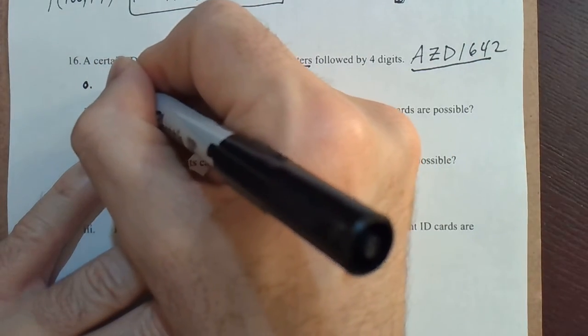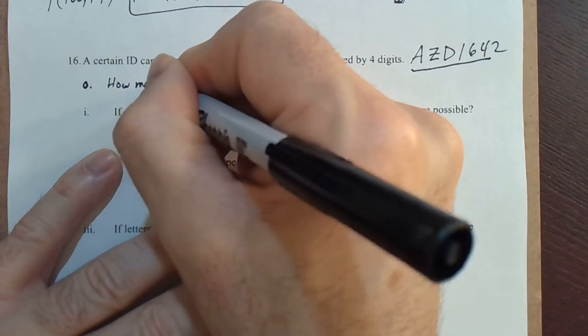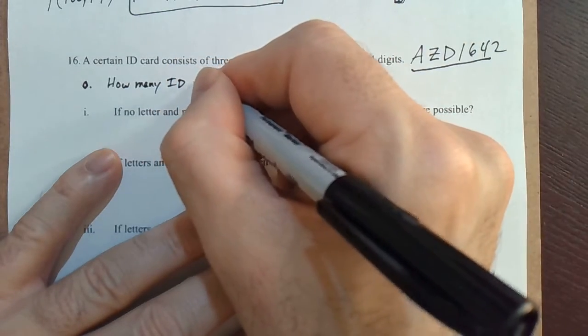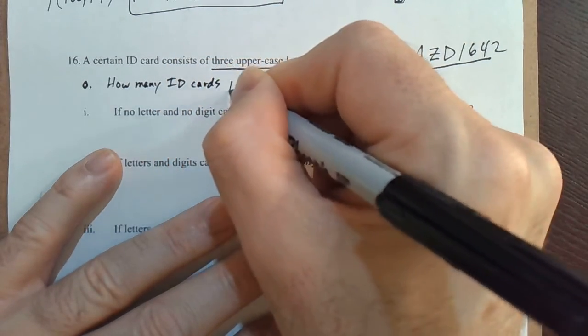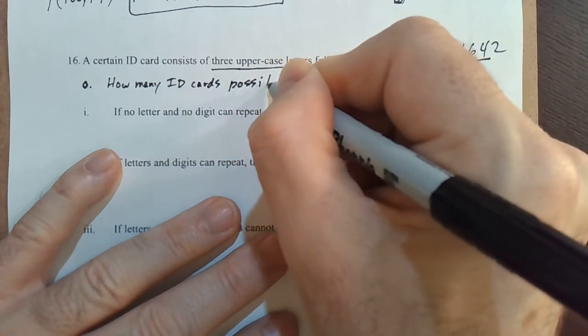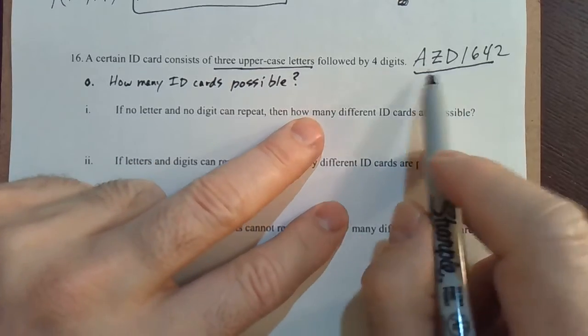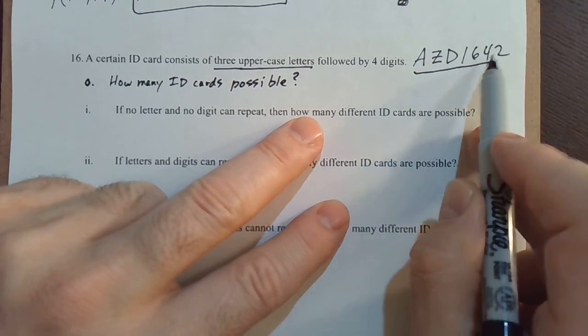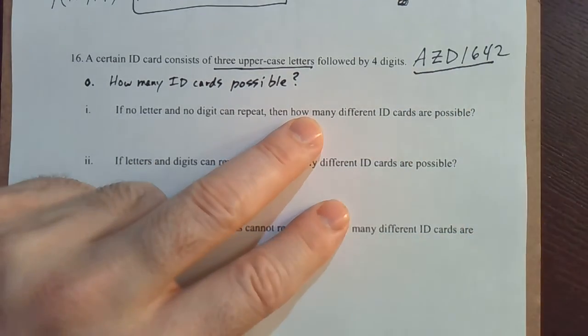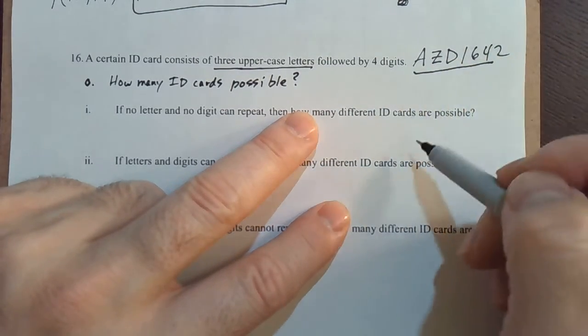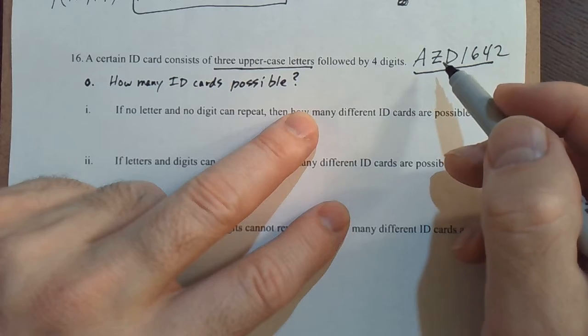How many ID cards are possible that look like this: a letter, letter, letter, digit, digit, digit, digit. Well, no restrictions. Another possibility, it could be AAA 1111.